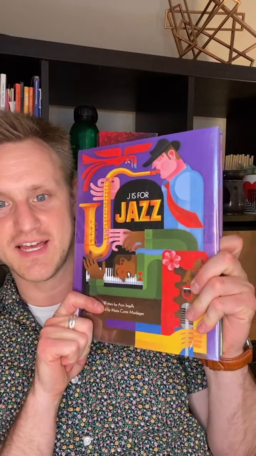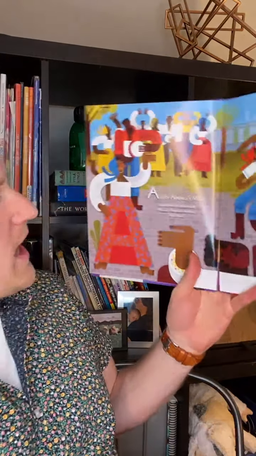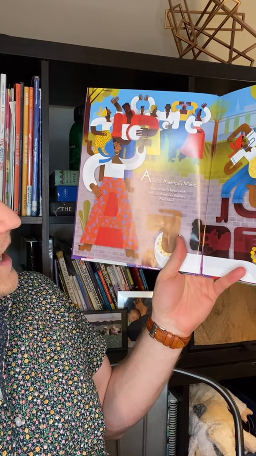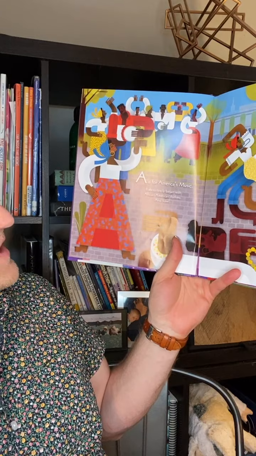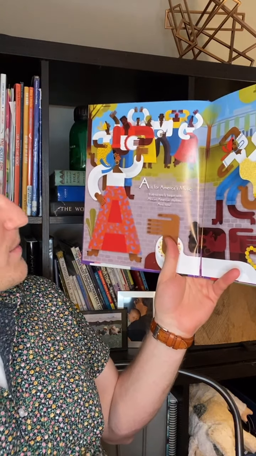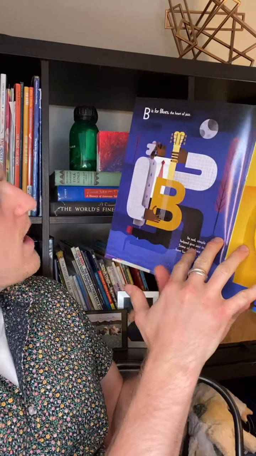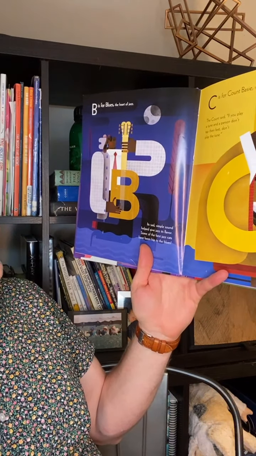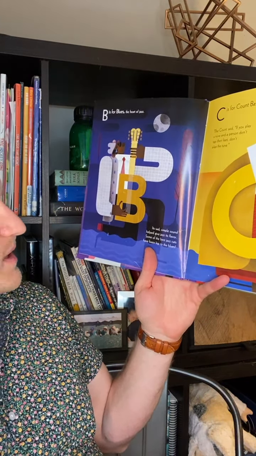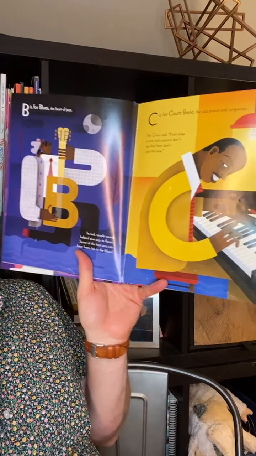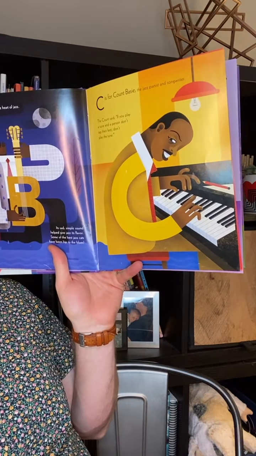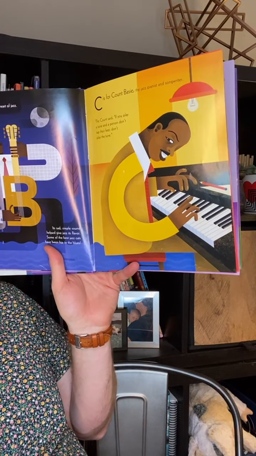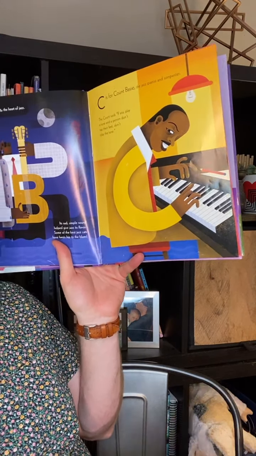But this one is called J is for Jazz, and it's an alphabet book, so on each page it talks about a different element. A is for America's music. It begins with African American rhythms. B is for blues in the heart of jazz. Its sad, simple sound helped give jazz its flavor. Some of the best jazz cats have been hip to the blues. C is for Count Basie, the jazz pianist and songwriter. The Count said, if you play a tune and a person don't tap their feet, don't play the tune.